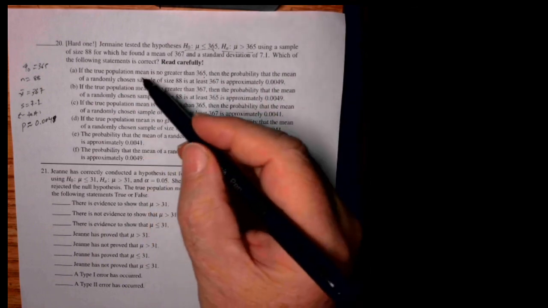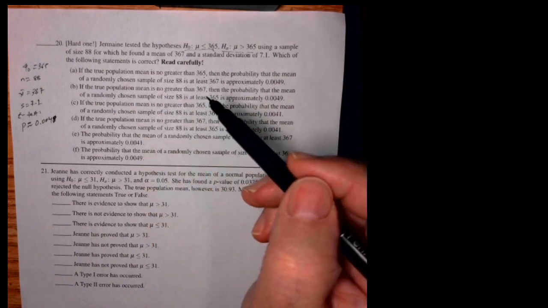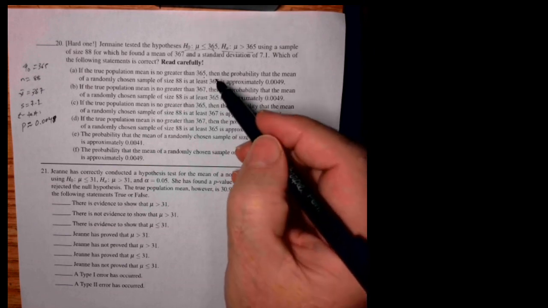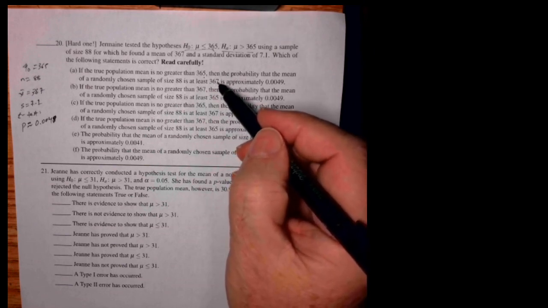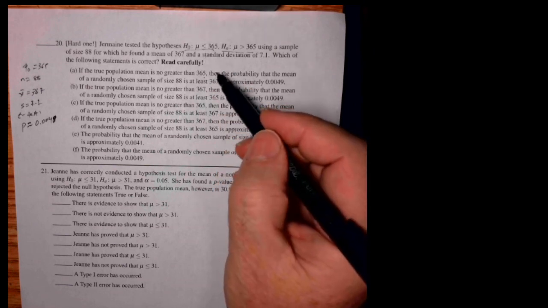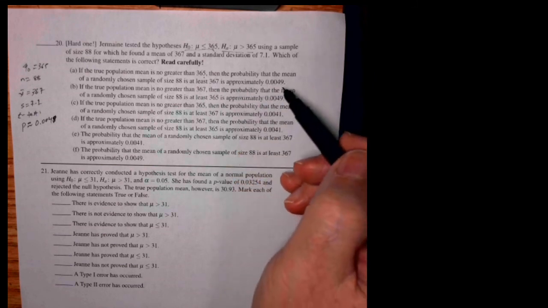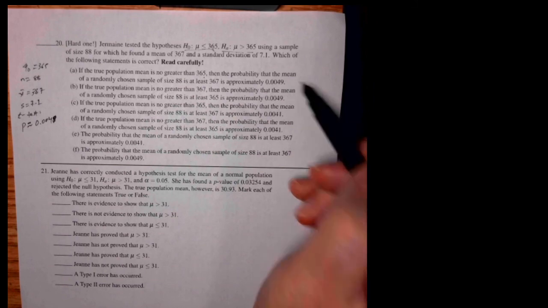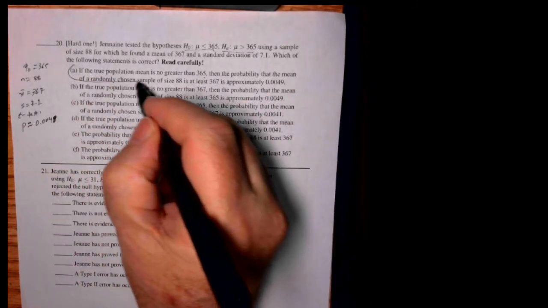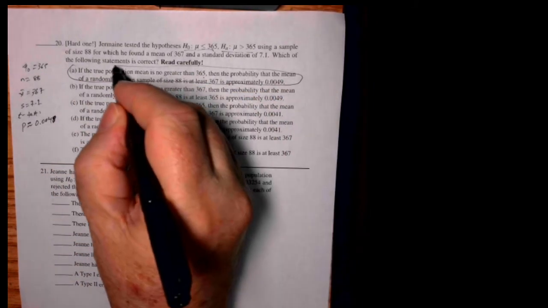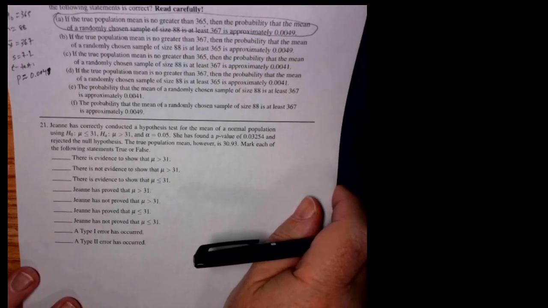then the probability that the mean of a randomly chosen sample of the same size as the one you chose before is at least as far away from mu naught as your mean, right? So at least 367. But that probability is 0.0049. This is the correct answer. We don't need to go any farther. Okay. It's a little hard to say that stuff in a few simple words. You just have to think your way through it.